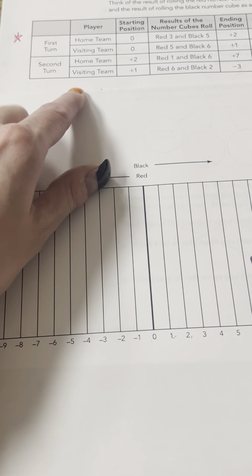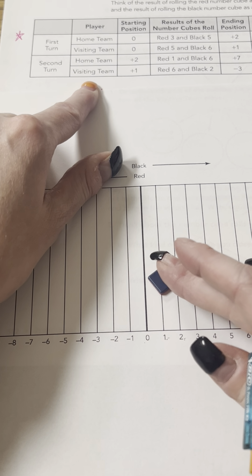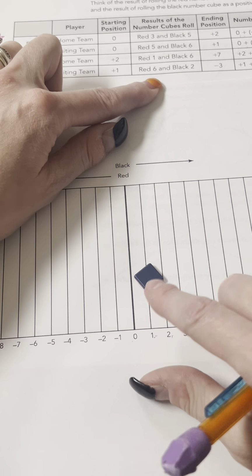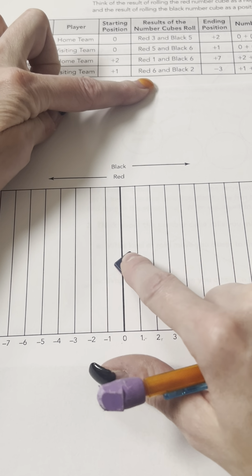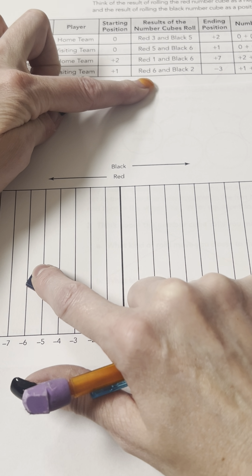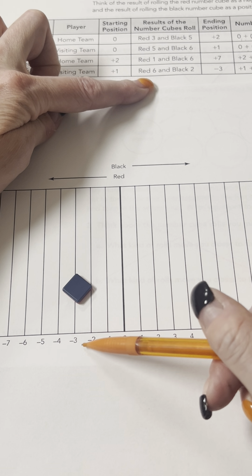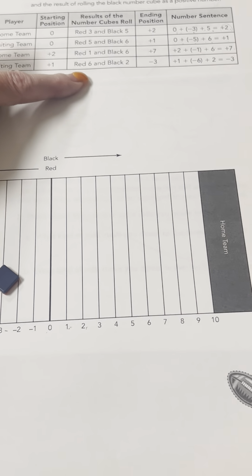Okay. Second turn for visiting team, they start on positive 1. They roll 6 reds. 1, 2, 3, 4, 5, 6, and 2 blacks. 1, 2. Well, they landed on negative 3. Look at that number sentence.